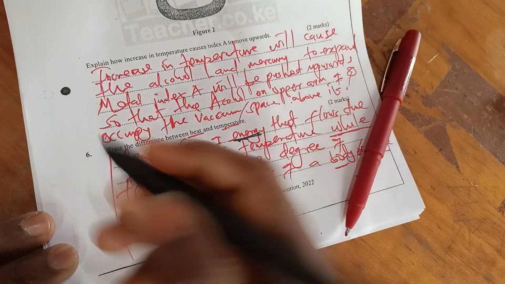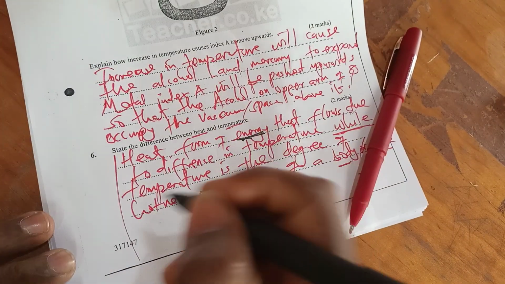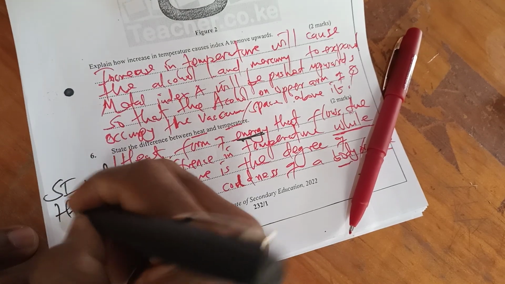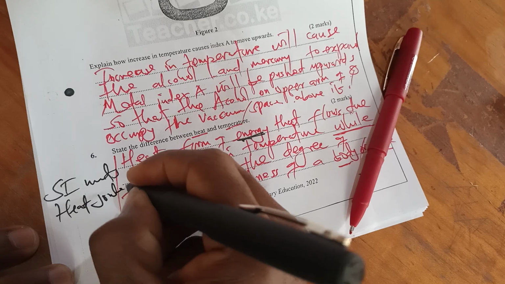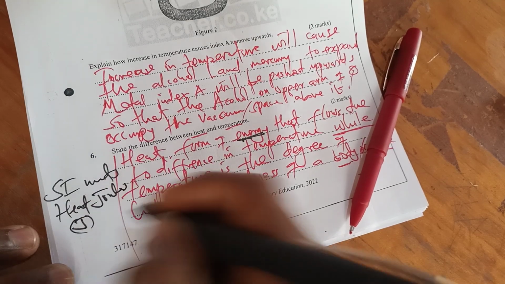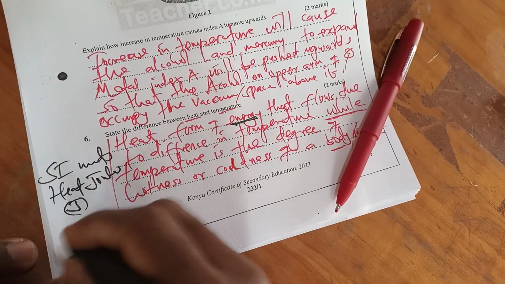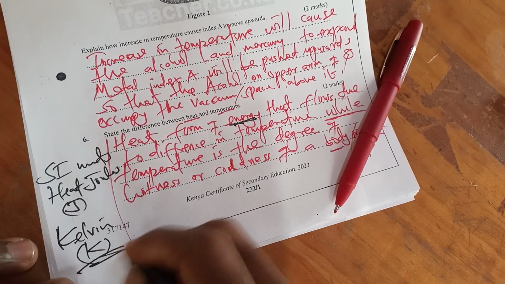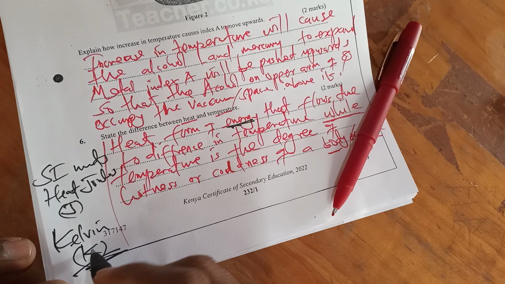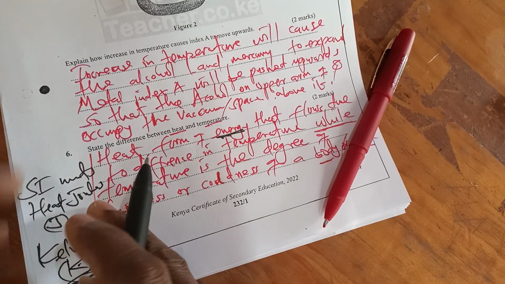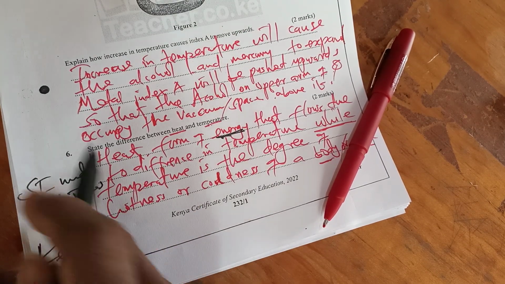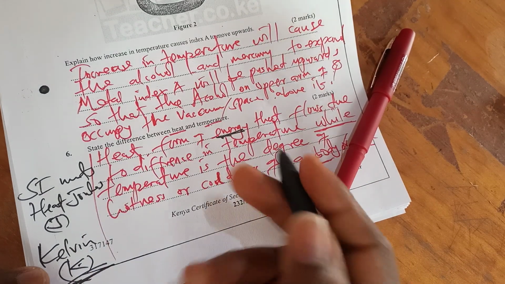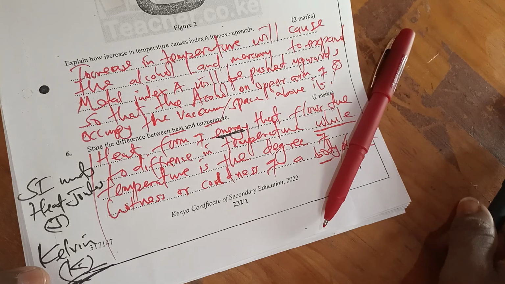Also, you can differentiate heat and temperature in terms of SI unit. We know the SI unit of heat is the joule, abbreviated as capital J. The SI unit for temperature is the Kelvin, abbreviated as capital K. You can also differentiate them in terms of measurement, or the instrument used to measure the two.